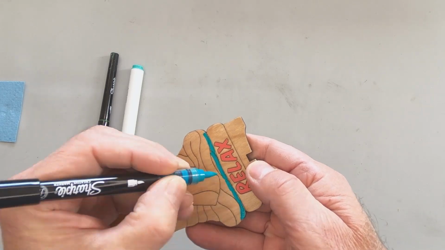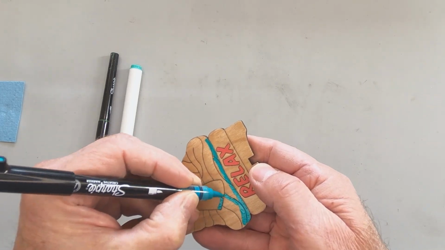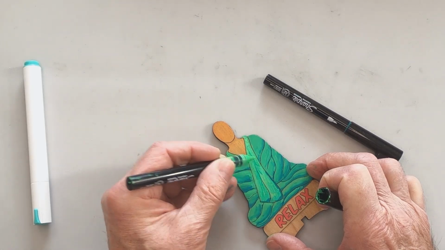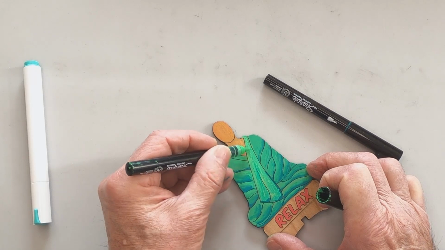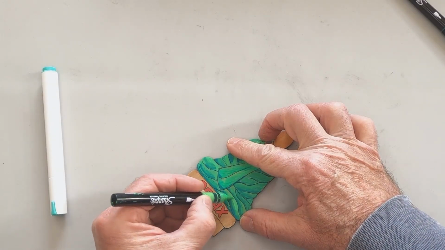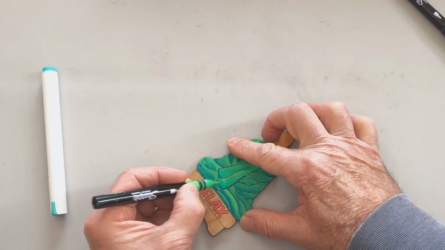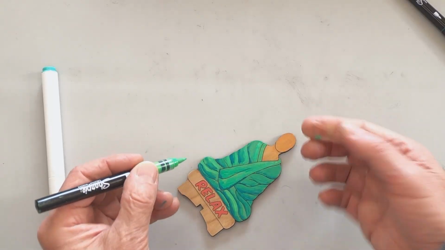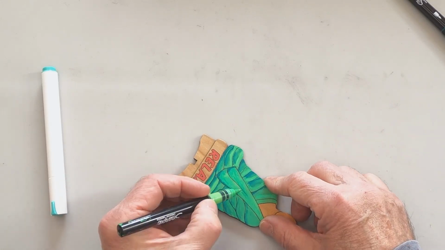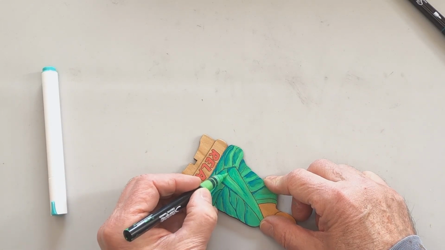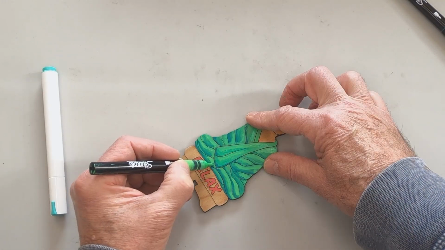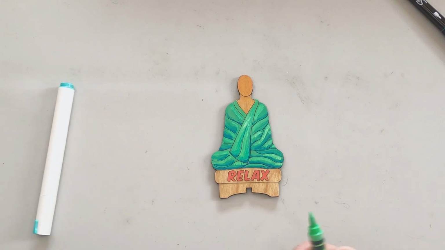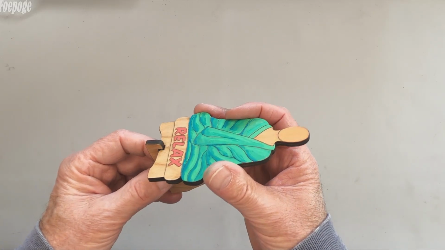Now these are ready for a little bit of paint. Put it on its stand.